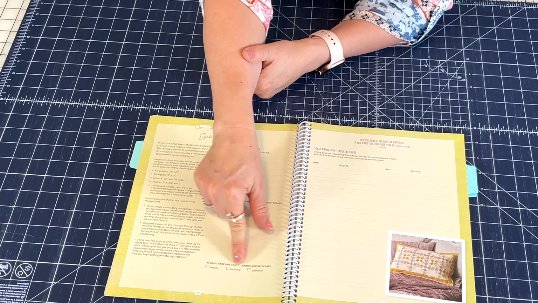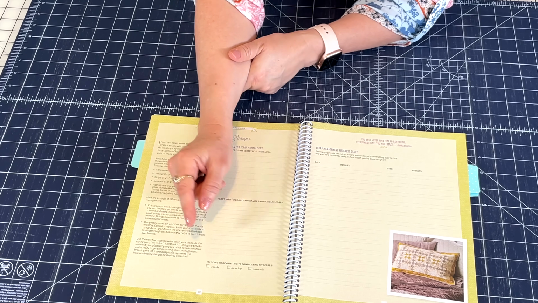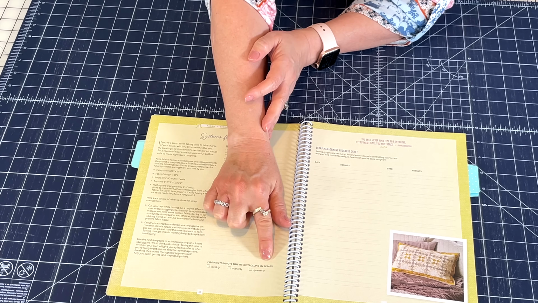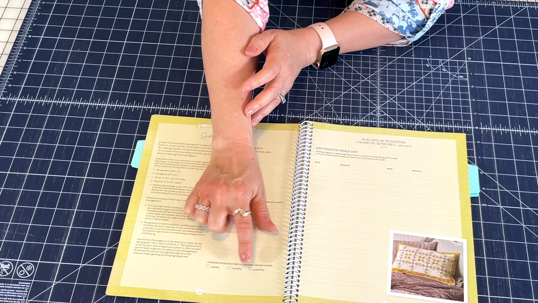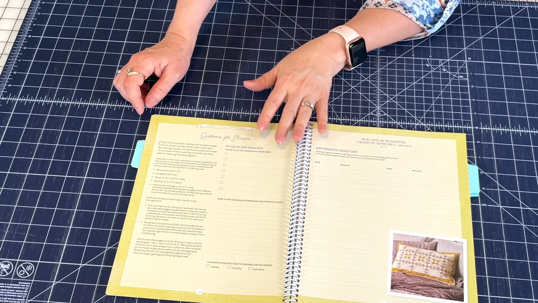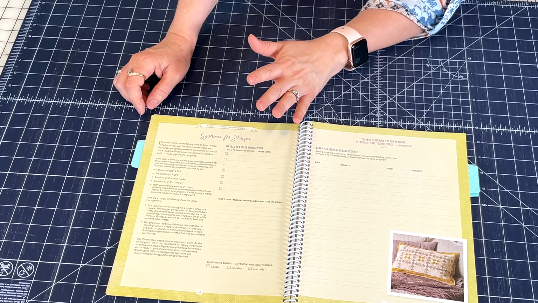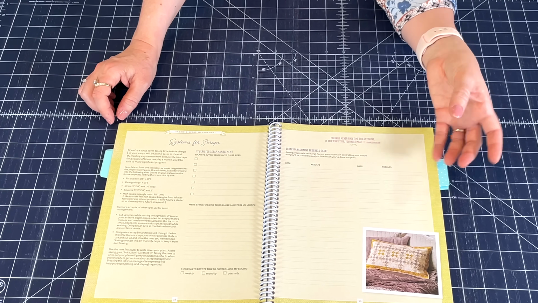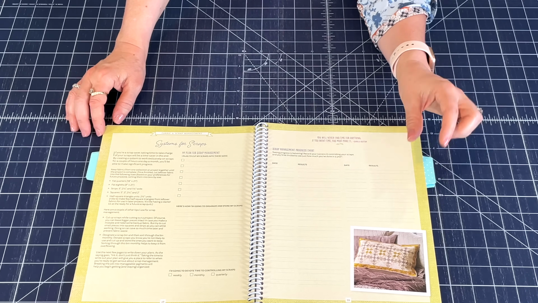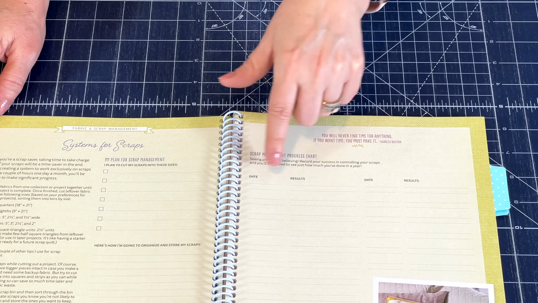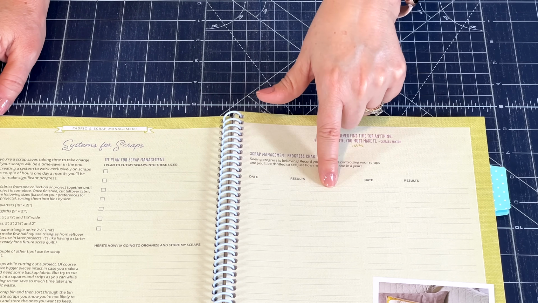And then down here, I feel like this is really good to be accountable to yourself. I'm going to devote time to controlling my scraps weekly, monthly, or quarterly. So check the box for whichever one works for you and put it on your calendar. And then this other thing, because I really feel like accountability to yourself is a really big part of this. It's just a little progress chart for yourself, the date and what you did.